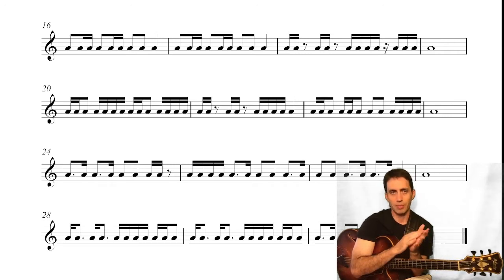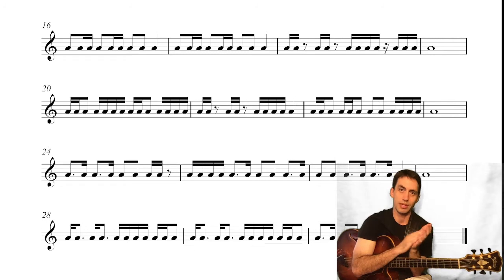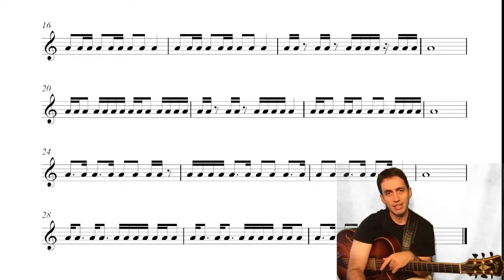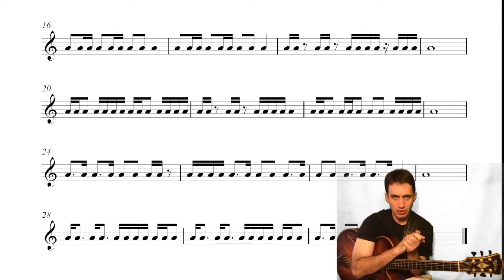So if we basically just chop those 8th notes in half, then we get 16ths, right? Instead of 1 and 2 and 3 and, it's 1 e and 2 e and 3 e and 4 e and so on. So measure 16 would be 1 e and 2 e and 3 and 4.